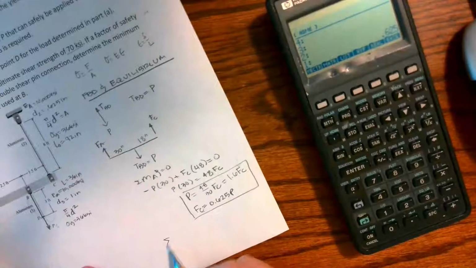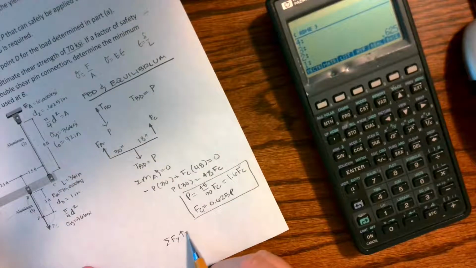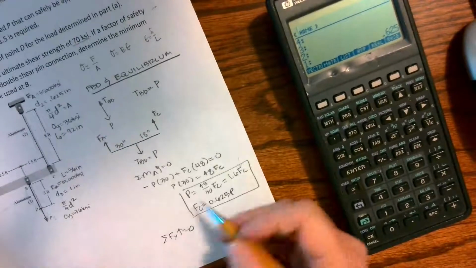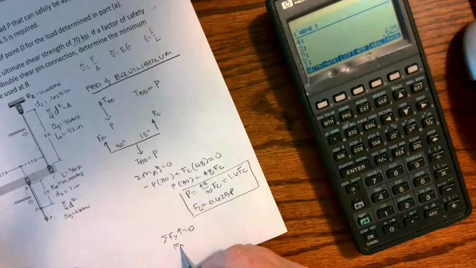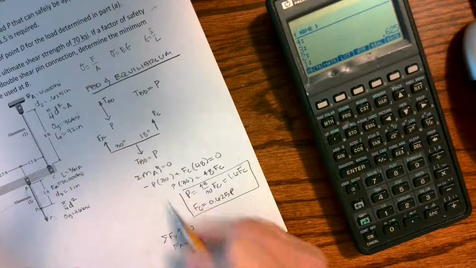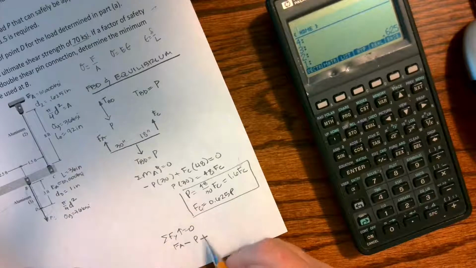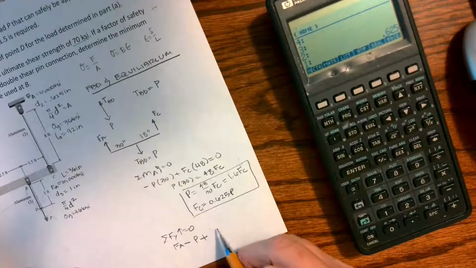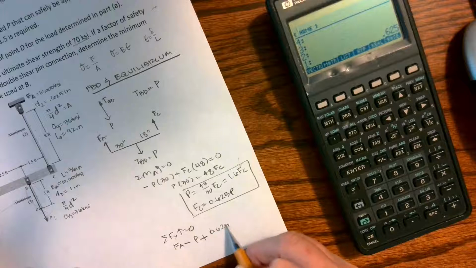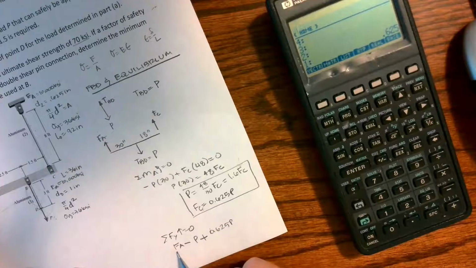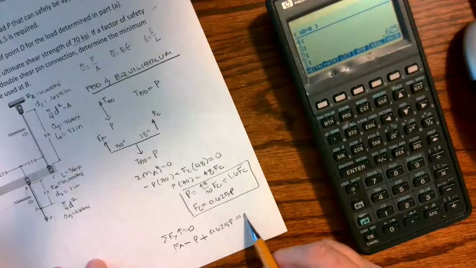So now I'm going to sum forces in the y direction. They equal 0. So I have FA minus P plus FC, which is 0.625 P, because that's really what I'm trying to get, the relationship between FA and that force P, equals 0.